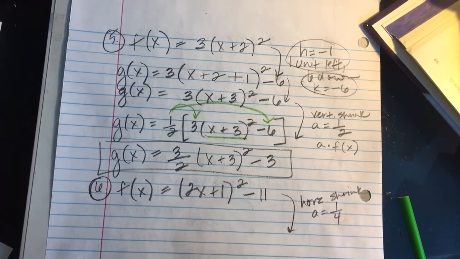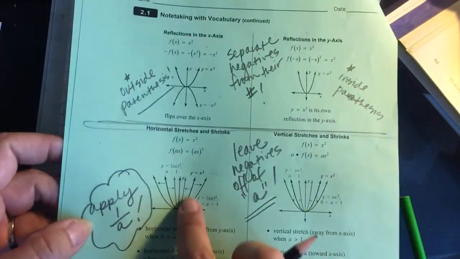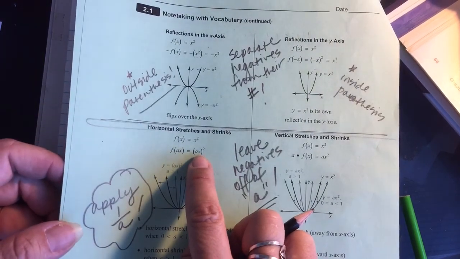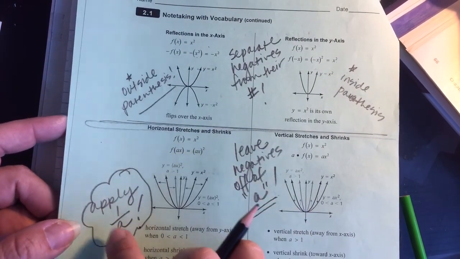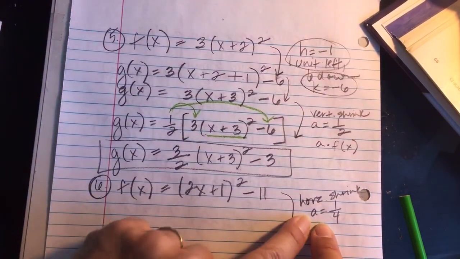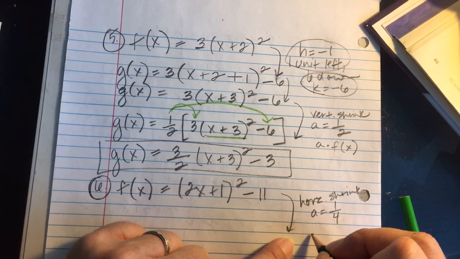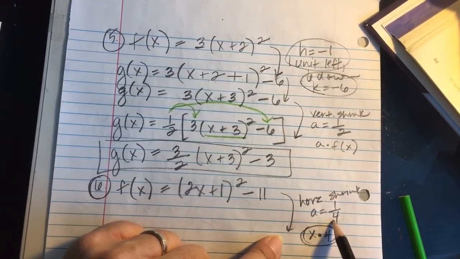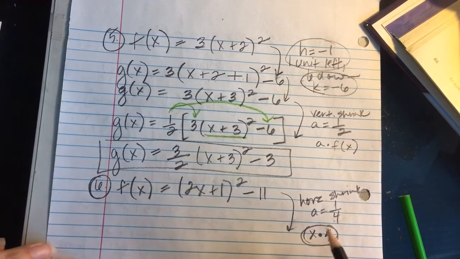But with horizontal shrinks, when I go over to my notes packet about horizontals, we go inside and multiply the x only by the a. I wanted to remind you guys too, we do the reciprocal of a. So if this horizontal shrink is a over 4, I'm going to take x and multiply it by 4, because that's the reciprocal of 1/4, and I only multiply it by x.